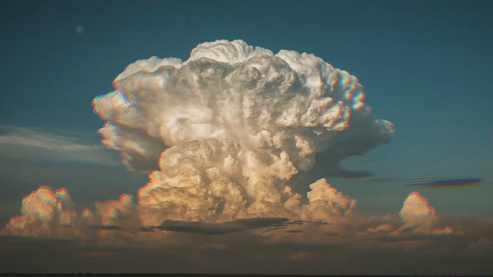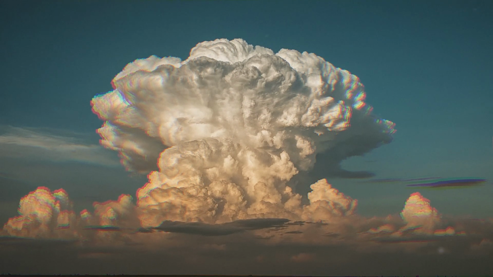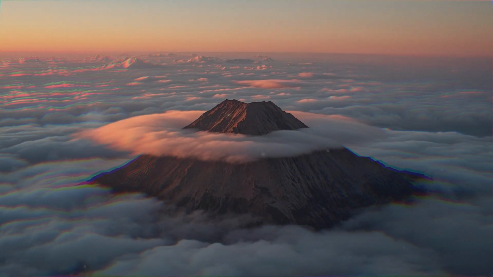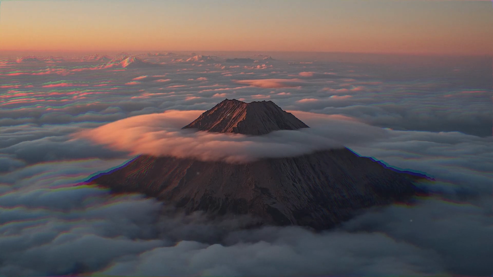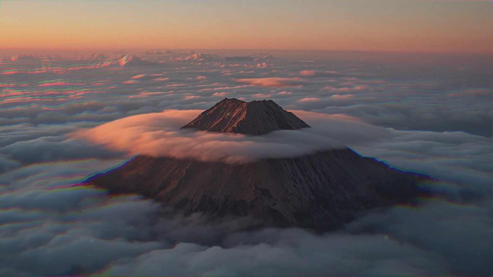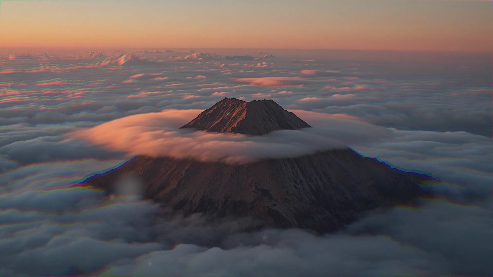This warmth can encourage rising air. Cities can add aerosols, which are tiny particles that may serve as surfaces for cloud droplets. The effect is complex and depends on wind, humidity, geography, and the type of particles present. In some situations, urban areas may influence cloud formation or precipitation patterns downwind.